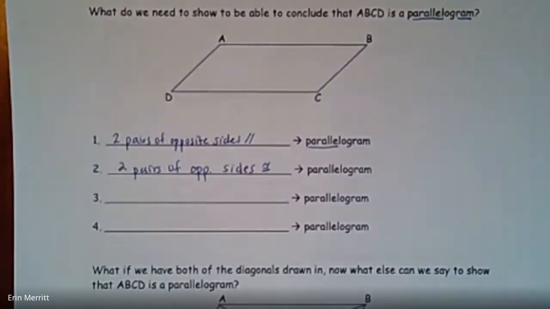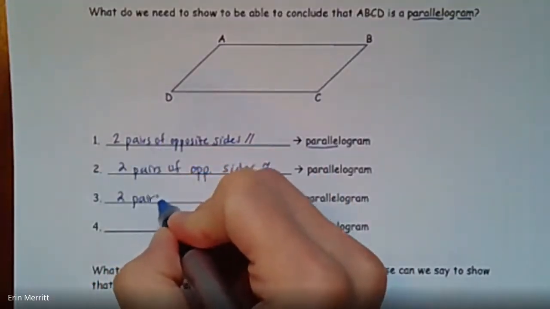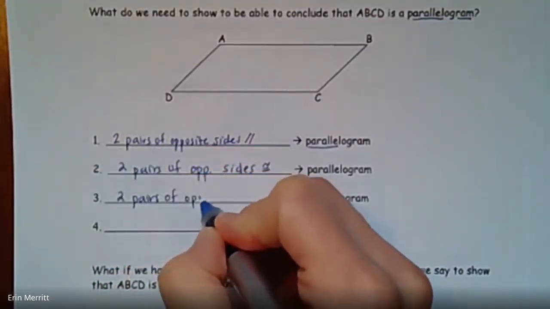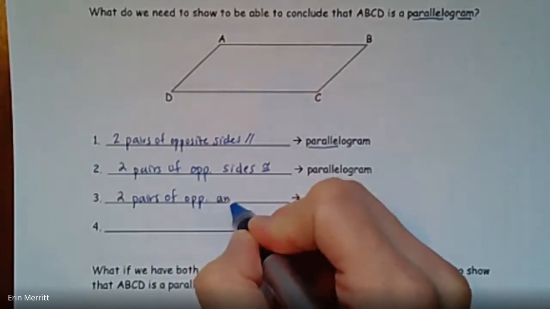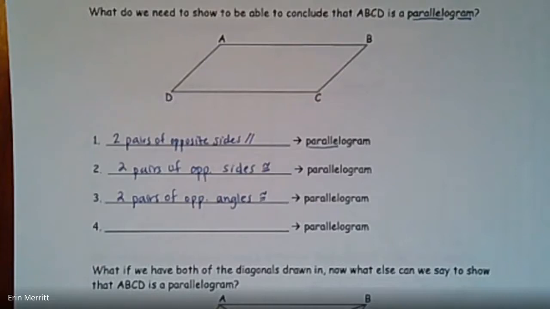The third way to do it is if you have two pairs of opposite angles congruent. And then there's one more before we get down to the diagonal one. And this one might not be obvious.